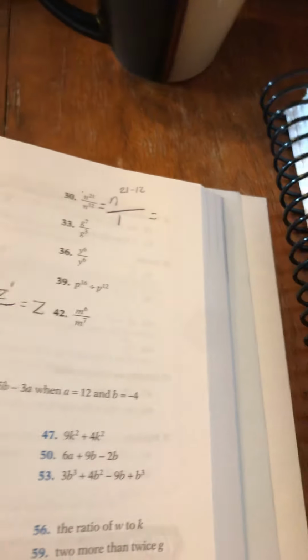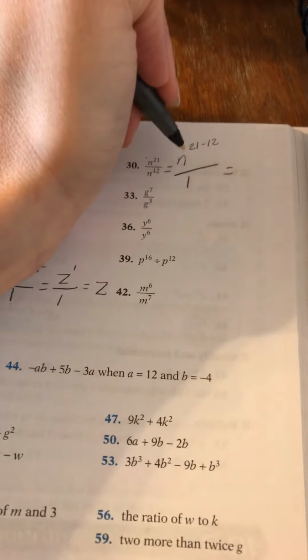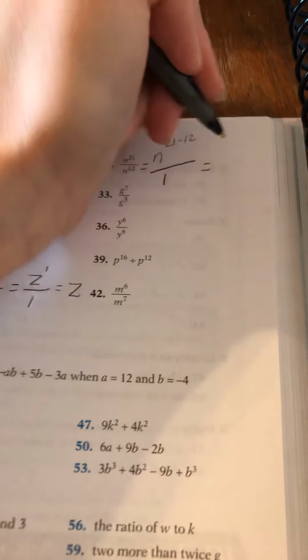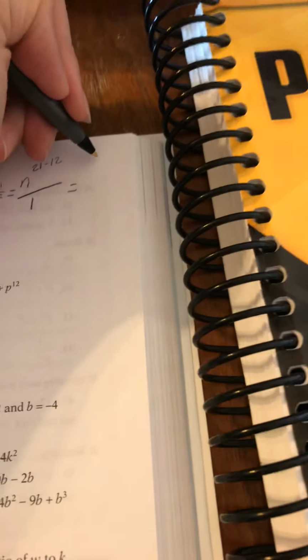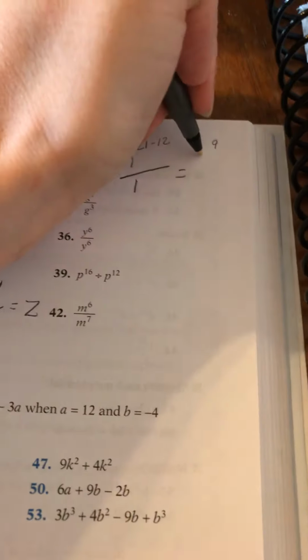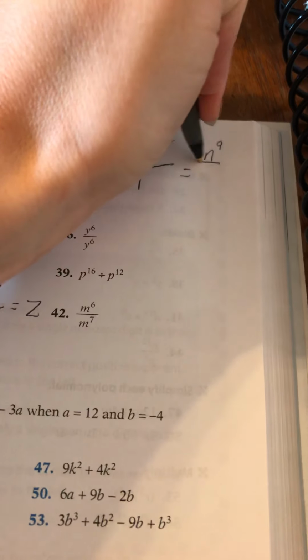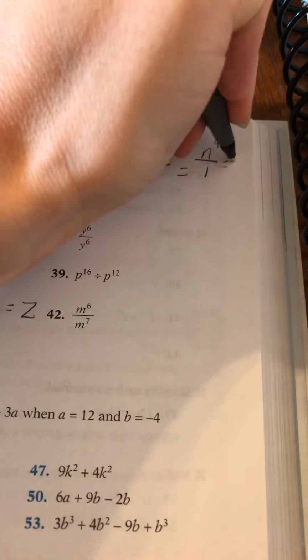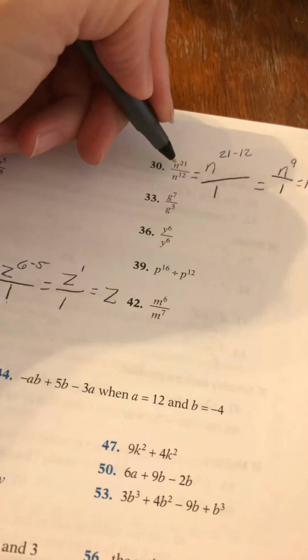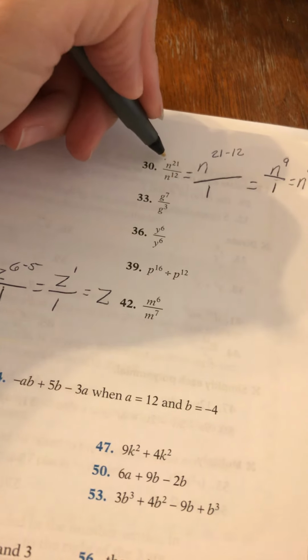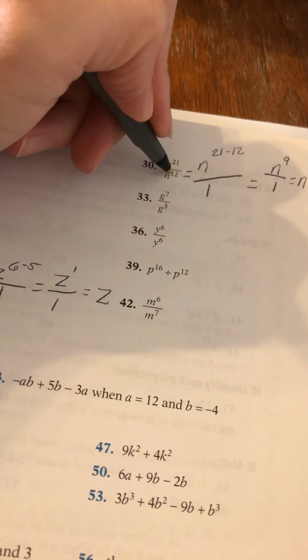And so you just take 21, take away 12, which is 9. We're going to leave it as n, and then I can put over 1, which just equals n to the 9th power.